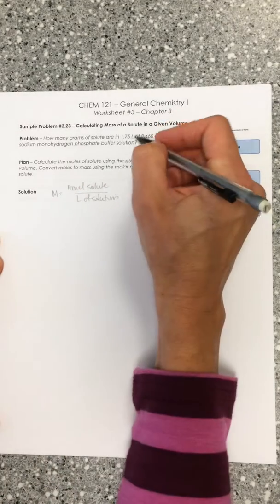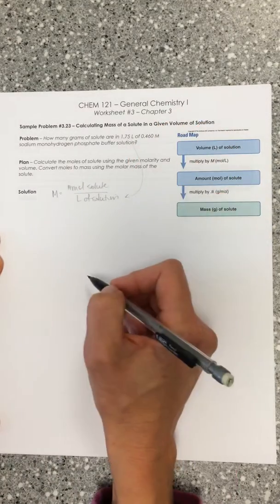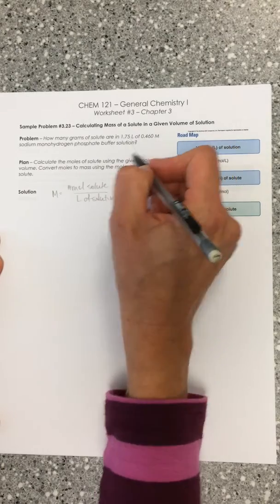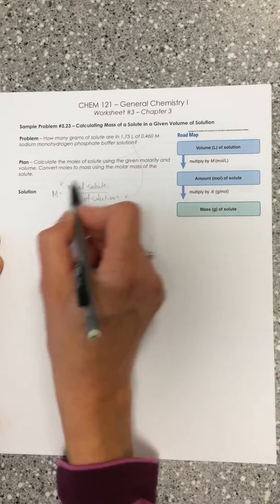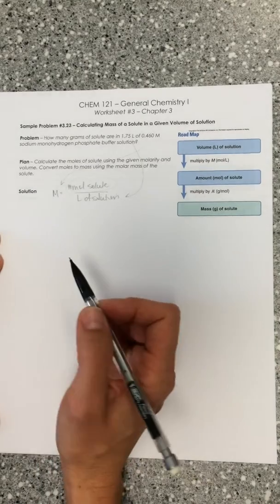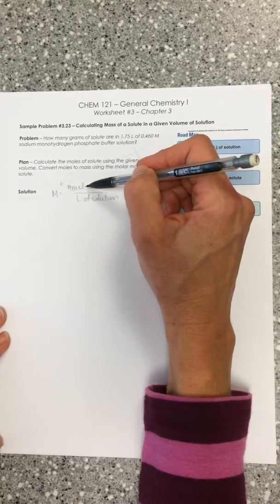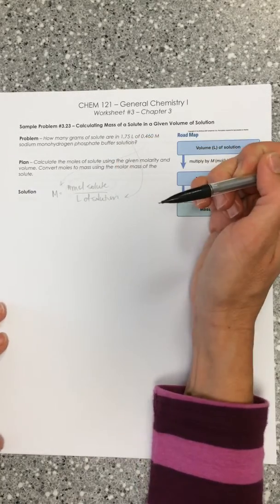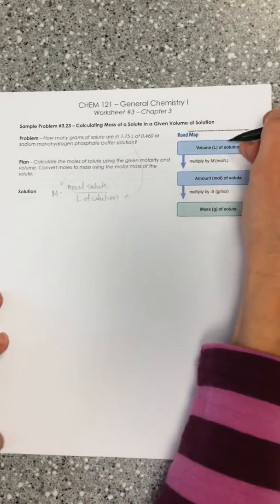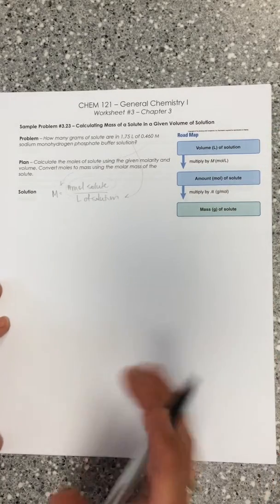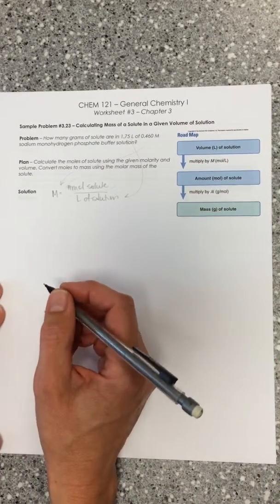Okay, and so they actually tell us how much solution we have, and they give us the molarity. So hopefully people can see we can calculate the moles of solute that we have. And we've already talked about, with most of the problems we've done in this chapter, a walk between moles and mass is molar mass. So again, we have the roadmap here that's already provided for us by the textbook, but let's make our own roadmap, right?